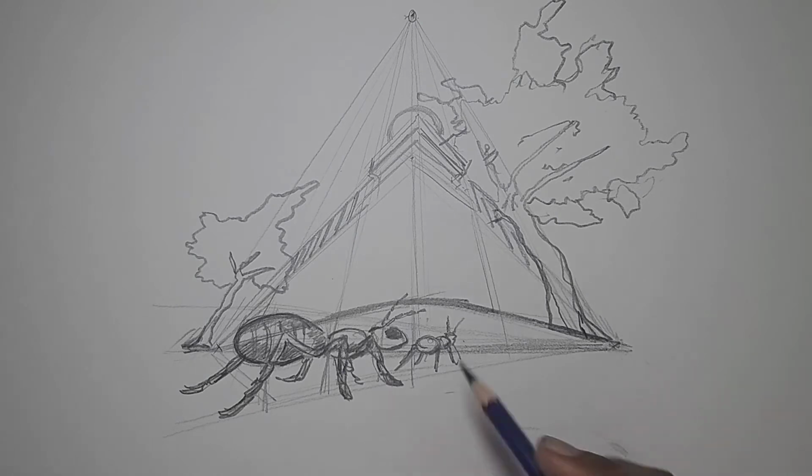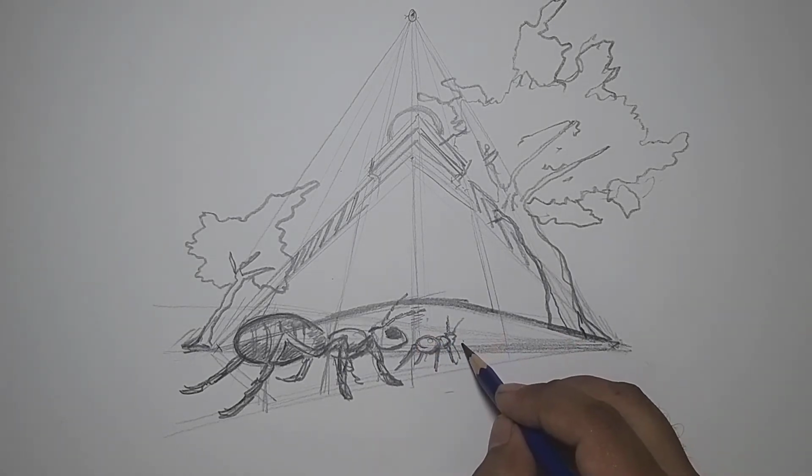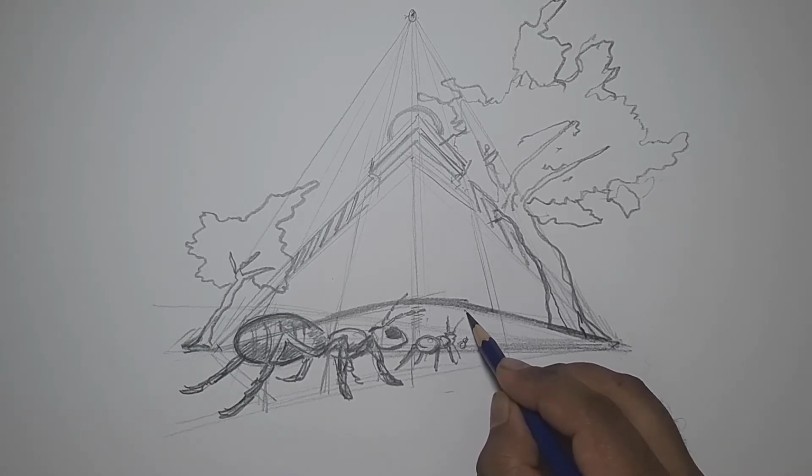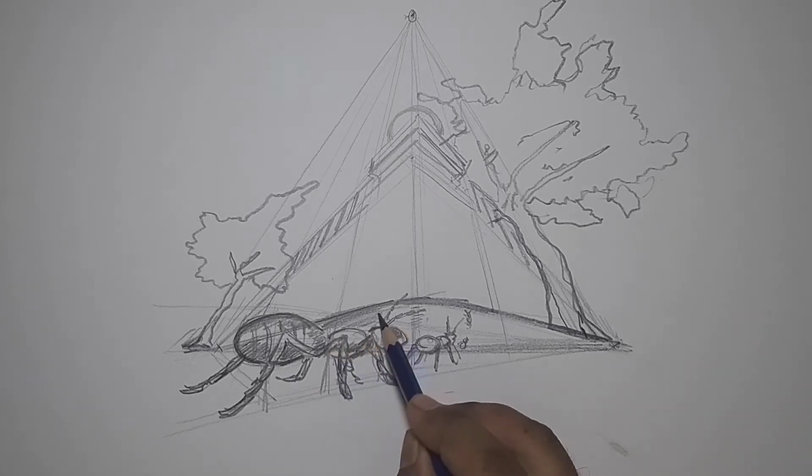Okay, and some details over here. Maybe some other ants are also there. Maybe some might be on this. Who knows? Yeah, let's say that much is enough. And now we're going to give some shading over here.